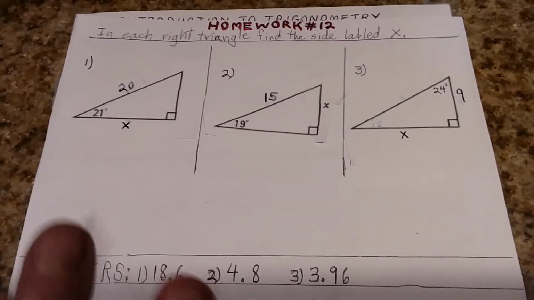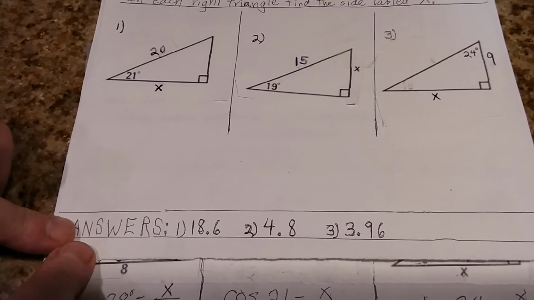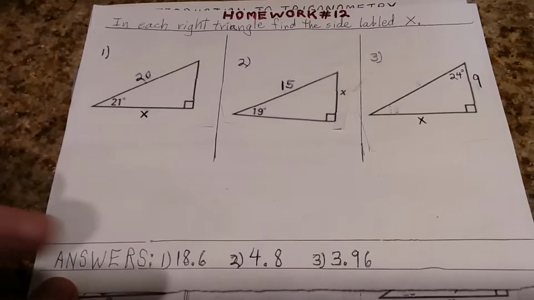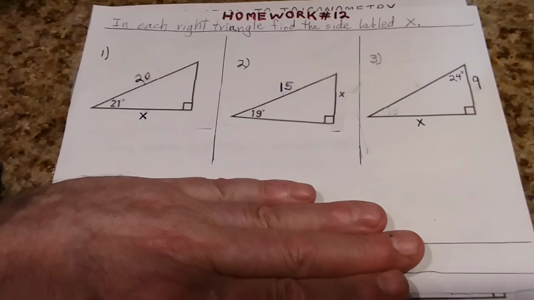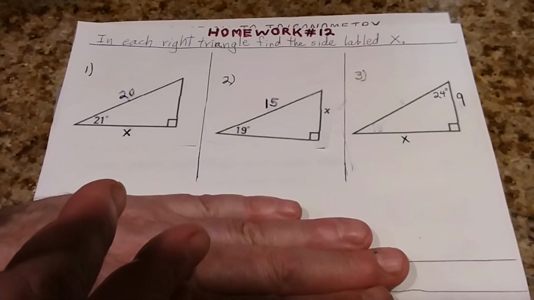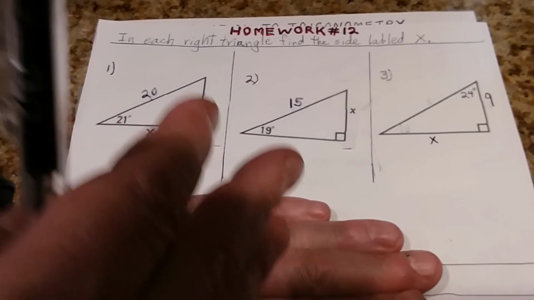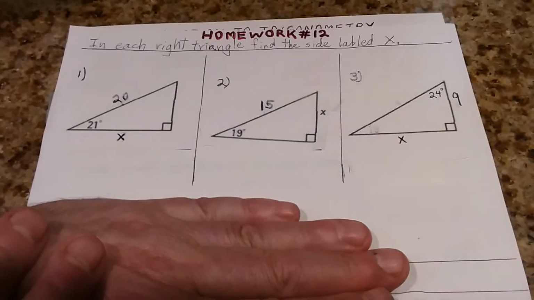When you're done, the answers are right here, but don't cheat. Don't look at the answers yet. First you do the problems, and then you check to see if your answers are right. If you have any questions, just email me and I'll do my best to answer your questions.